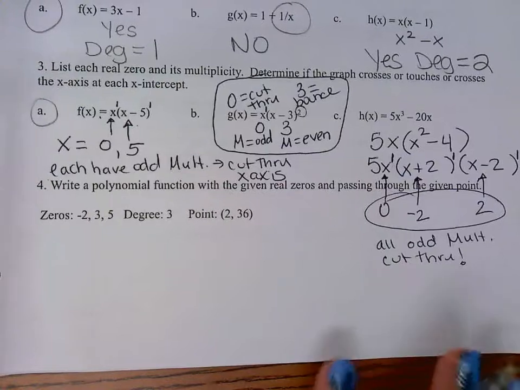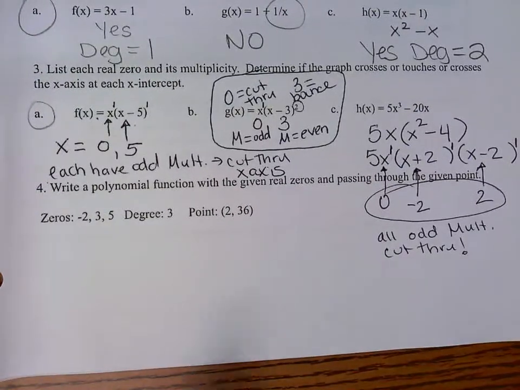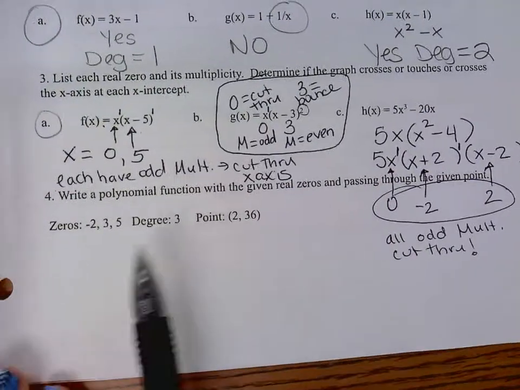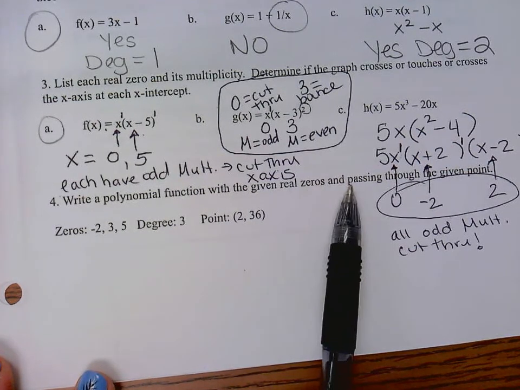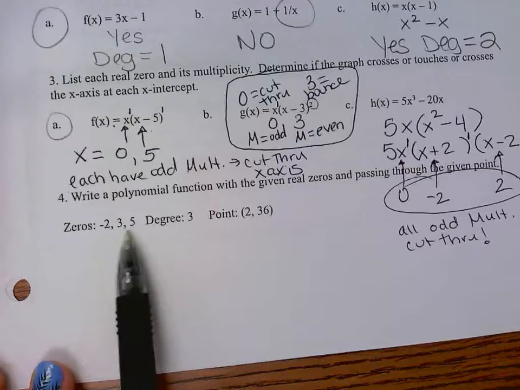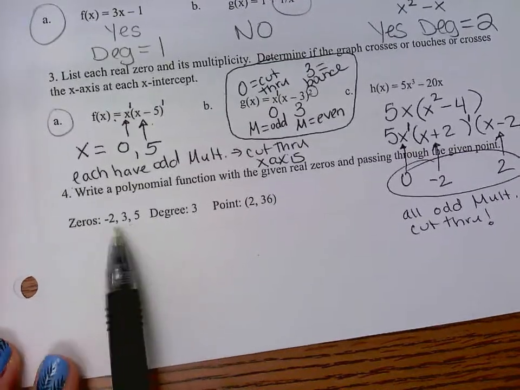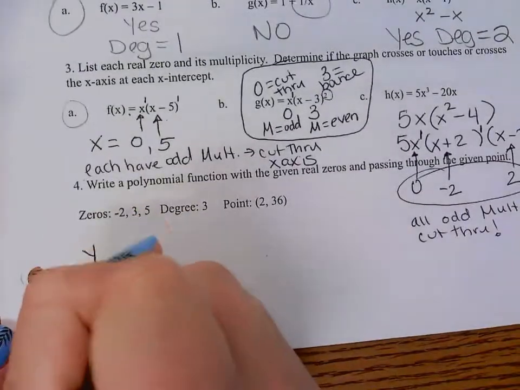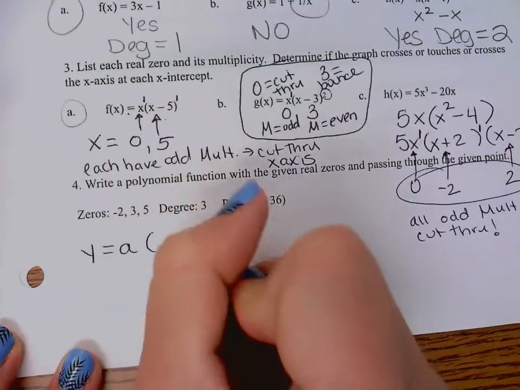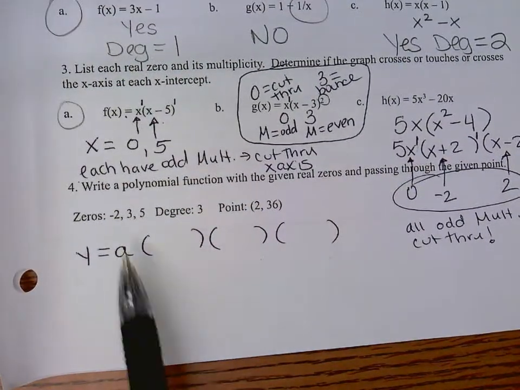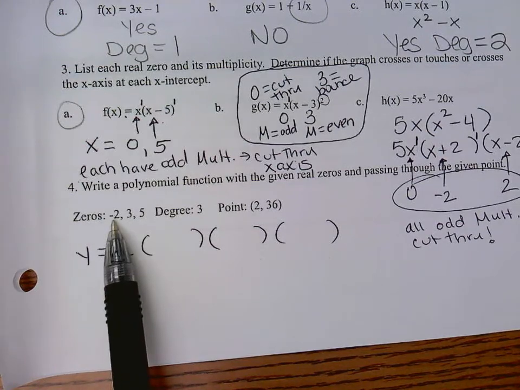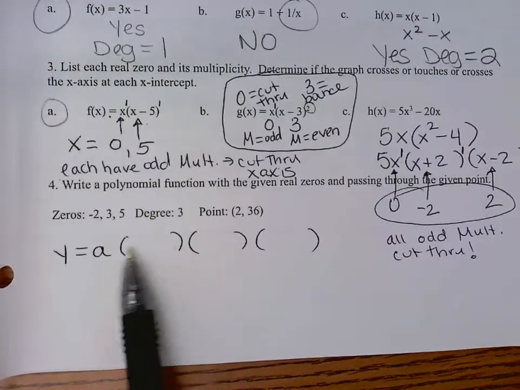All right, here's one that we haven't done like this before. What about writing a polynomial function if I give you the x-intercepts and one coordinate on the graph? So if I tell you that these are the x-intercepts, I do not know the steepness of the graph, but I know what the three factors are. If -2 is an x-intercept or a 0, what factor has to go here as a binomial?